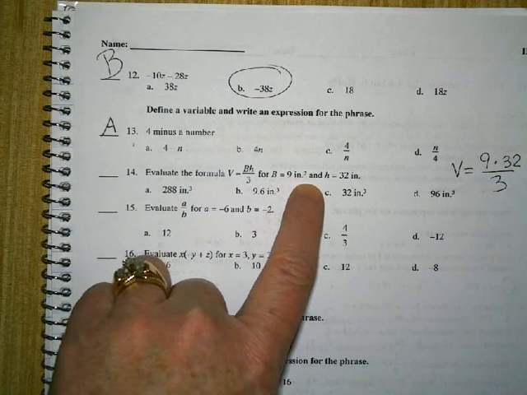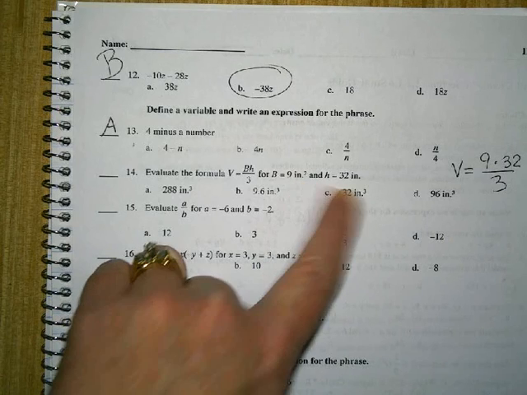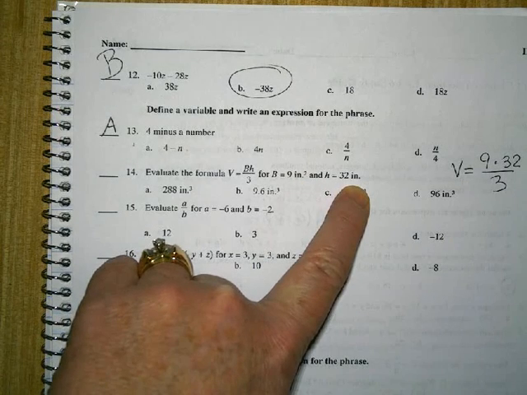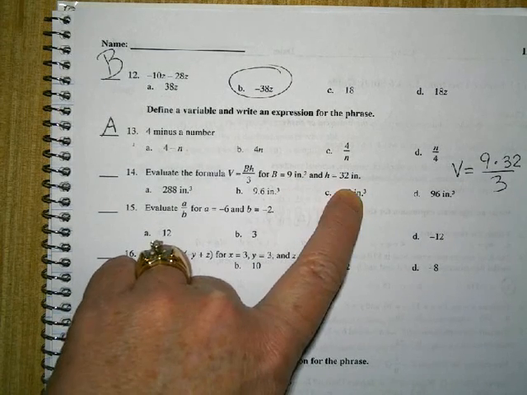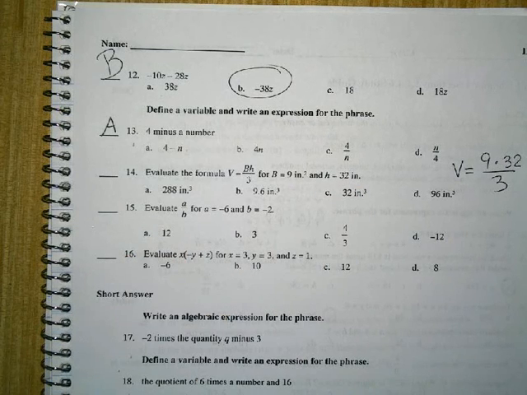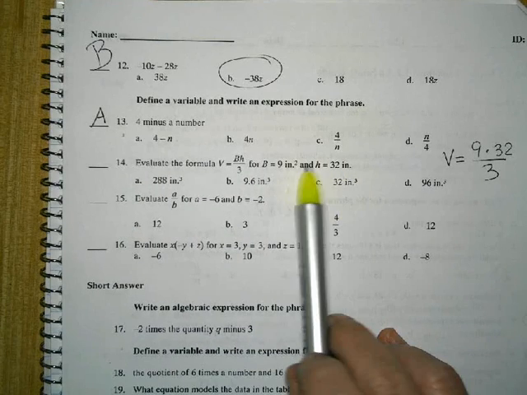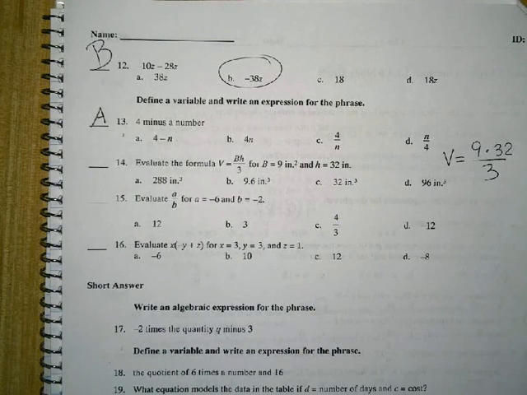Now, why does this say inches squared and this say inches? Did those labels have anything to do with the math that I have to do? No, they don't. This is inches squared because it's the area of the base. And the H says inches because it tells you how tall it is.